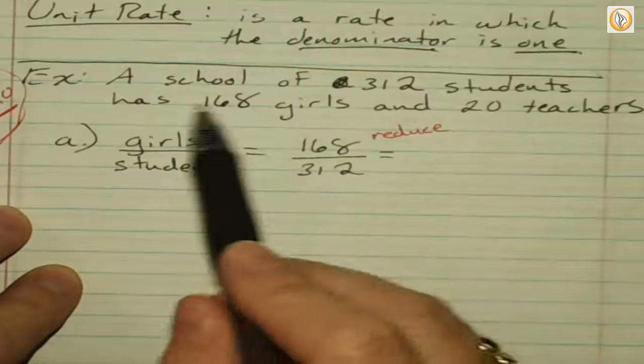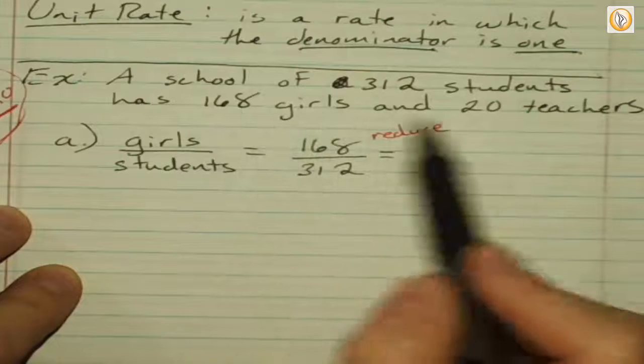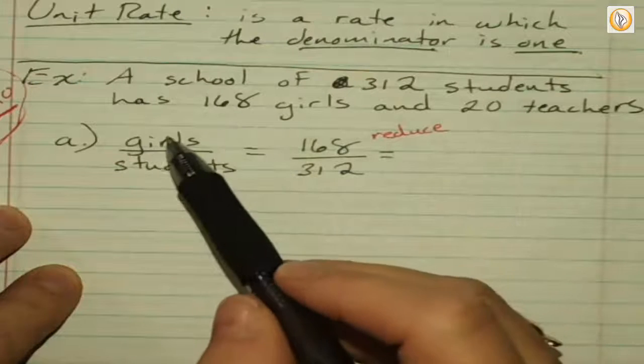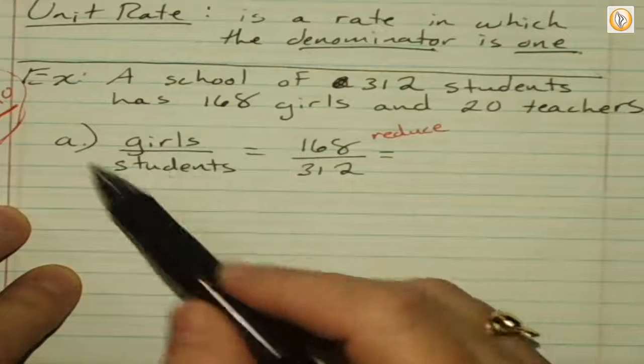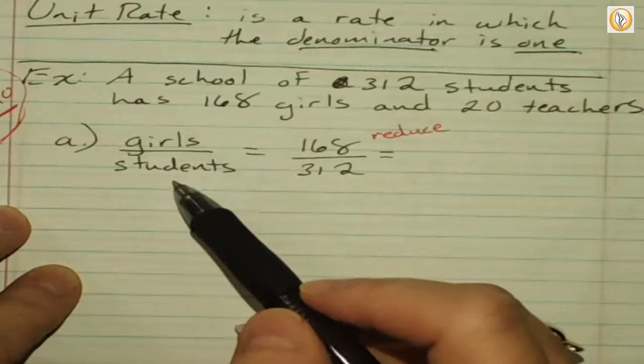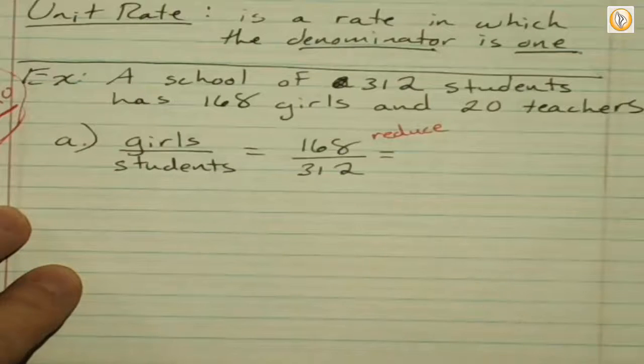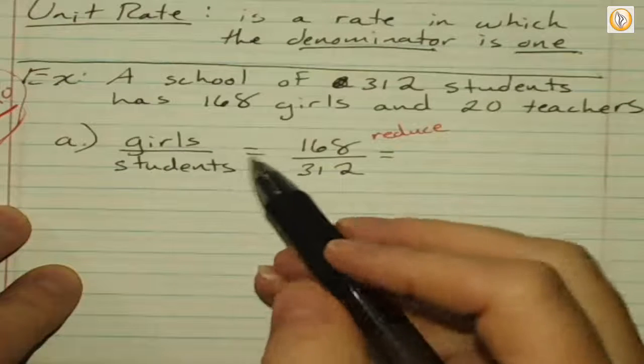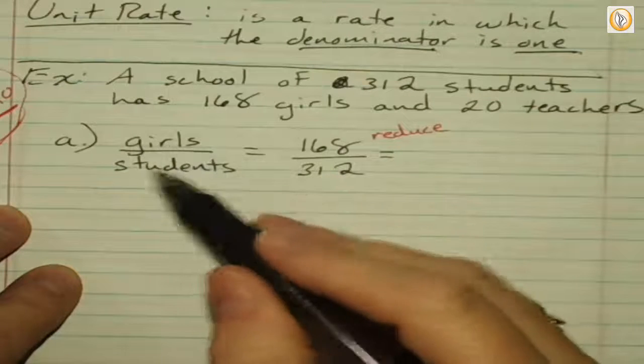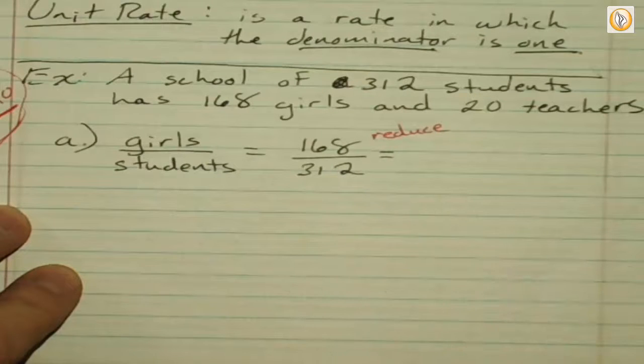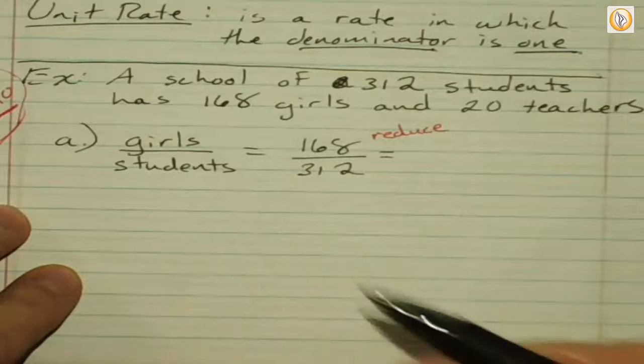Pretend like this is the information your book gives you, okay? And then they ask you, what's the ratio from girls to students? That's not me just pulling it out. That's a good question, okay? So do y'all understand? She was like, how did you know to write girls to students? That's like the question that would be in your book or your quiz or your test. What is the ratio of girls to students?